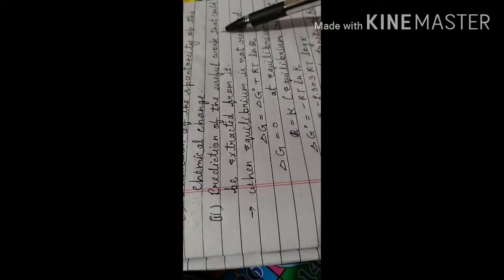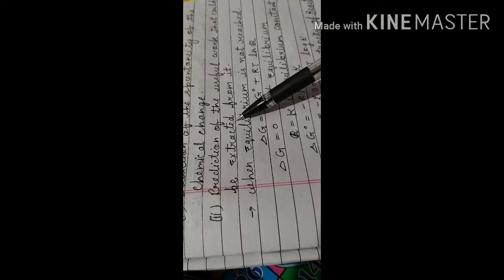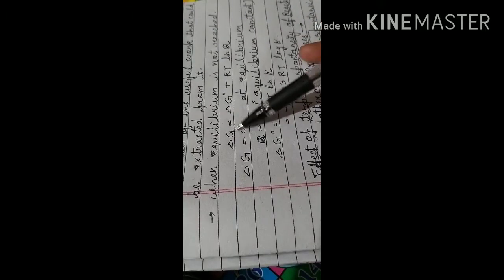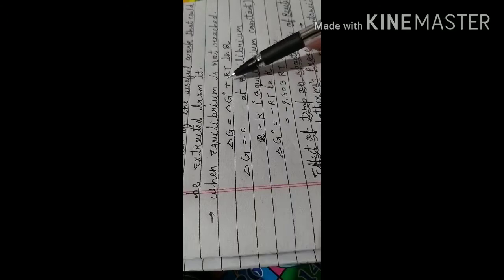The second point is prediction of the useful work that could be extracted from it, so we get the knowledge about the useful work. Now, when equilibrium is not reached, we use the equation delta G equals delta G naught plus RT natural log Q. Delta G naught is the standard Gibbs free energy, and delta G is the Gibbs energy change.